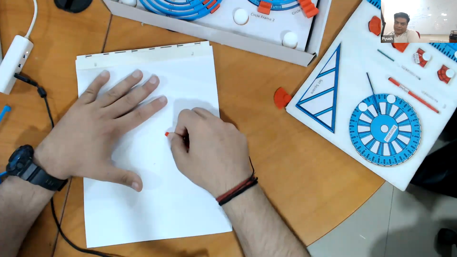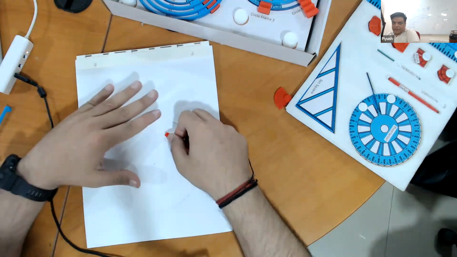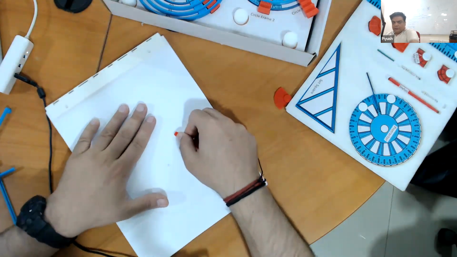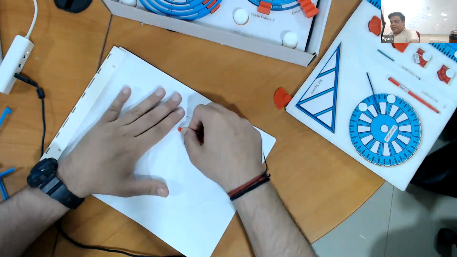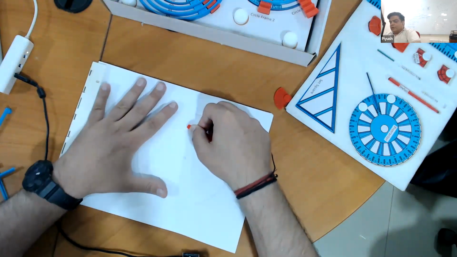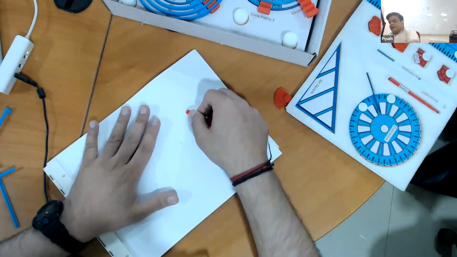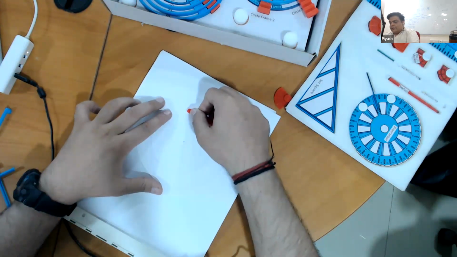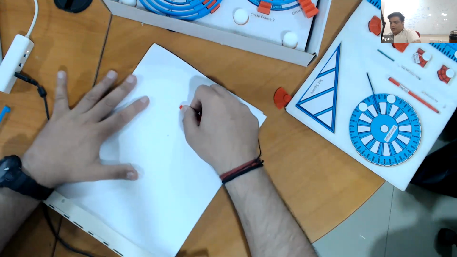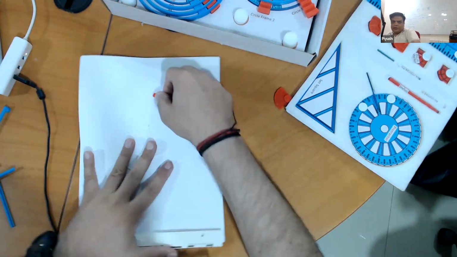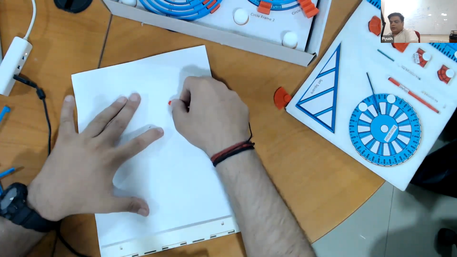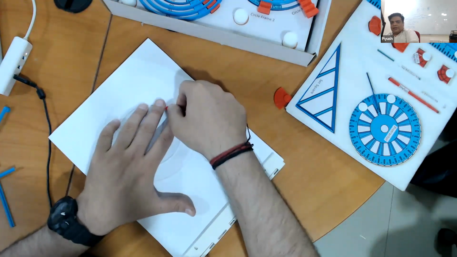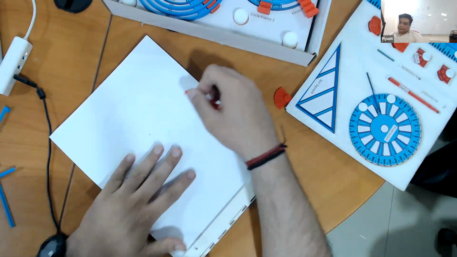Generally, the stylus will go in a clockwise direction, and the slate will go in an anti-clockwise direction. Keep checking that you are actually following the circle and the stylus is not going out. Keep on doing it. And you are done. The second circle is also ready.